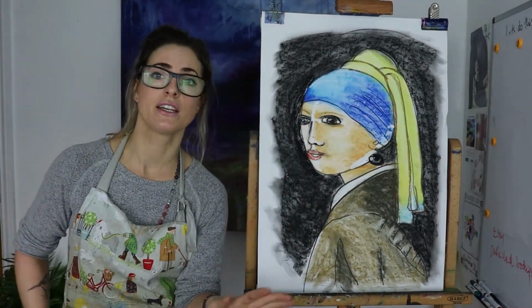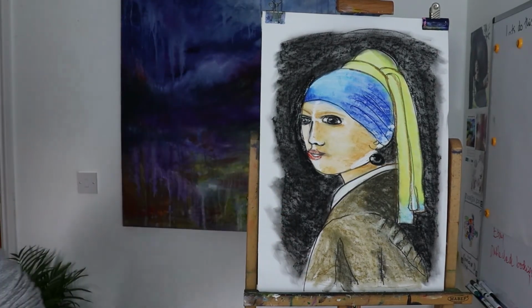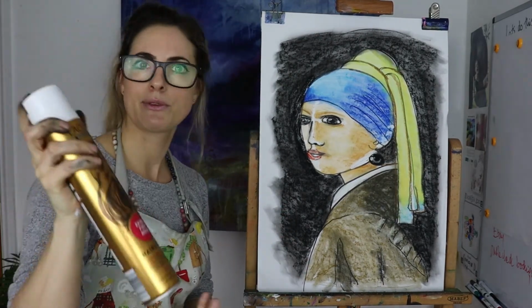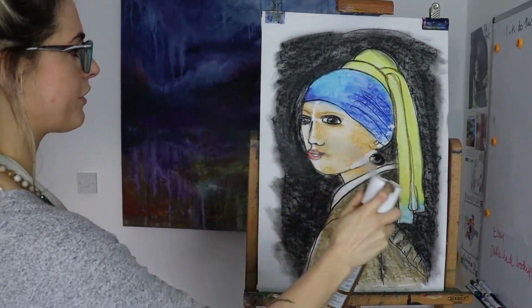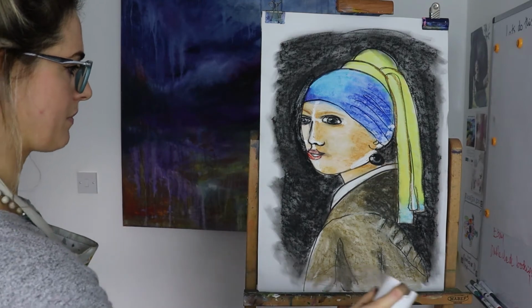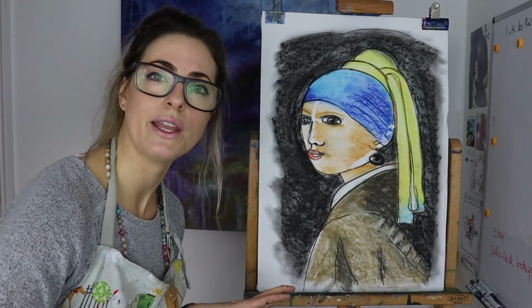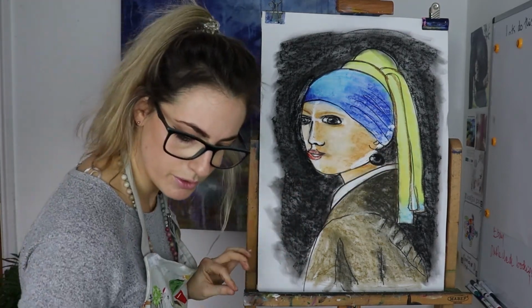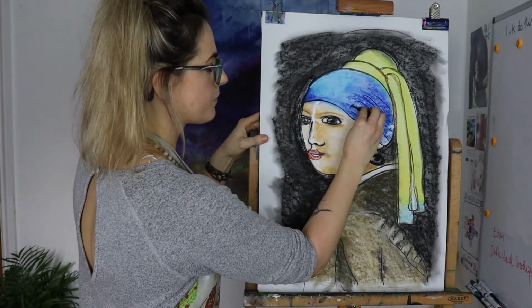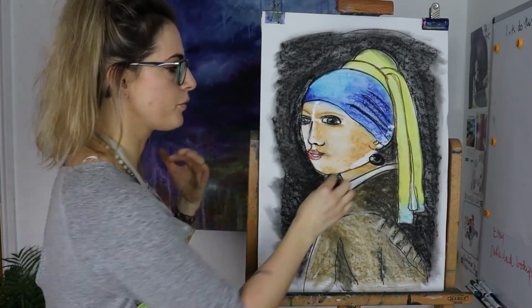Definitely spray it. Ask your teacher, or if you're at home, you can get some hairspray. So I'm going to get some hairspray. Fixative is the same as hairspray, just cheaper. So get someone to spray it for you, not too near. And then what you could do is once that's dry, you could just draw over the top. So you could think, oh, do you know what? I forgot. And just do some lines. So you can work over the top of what you've already done.